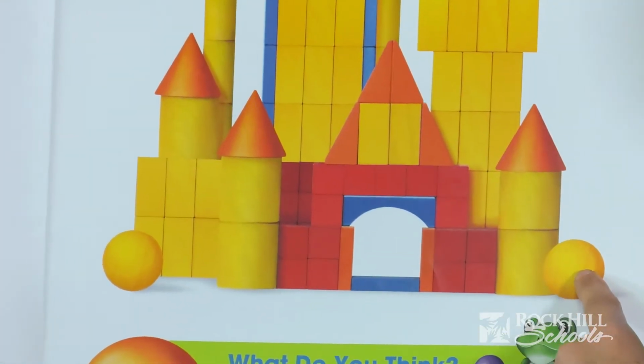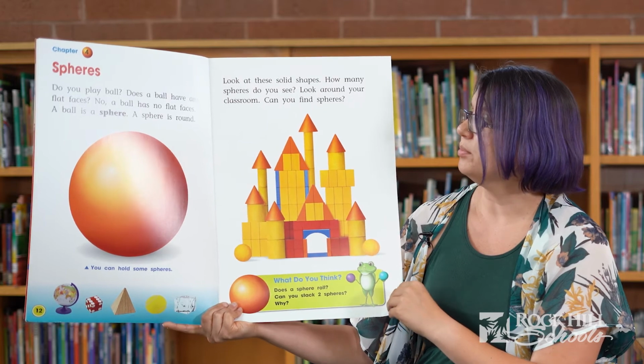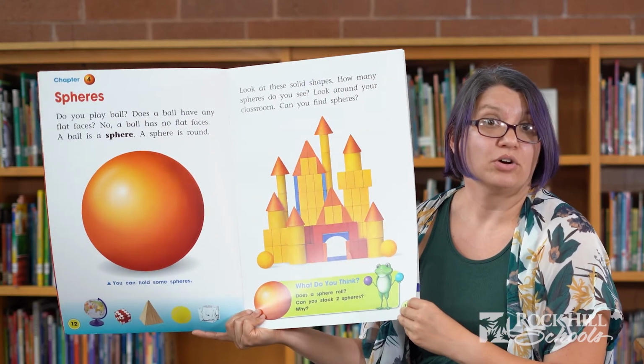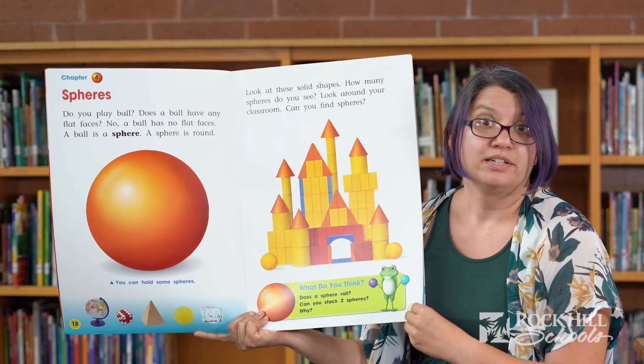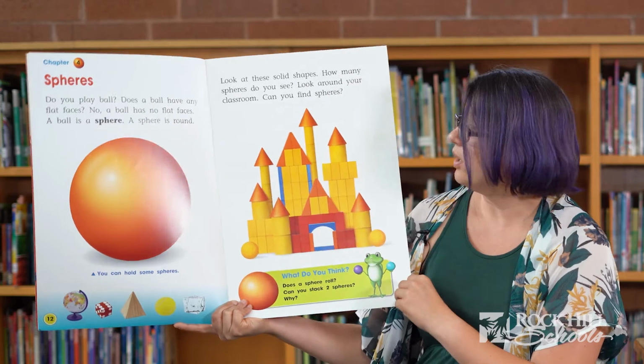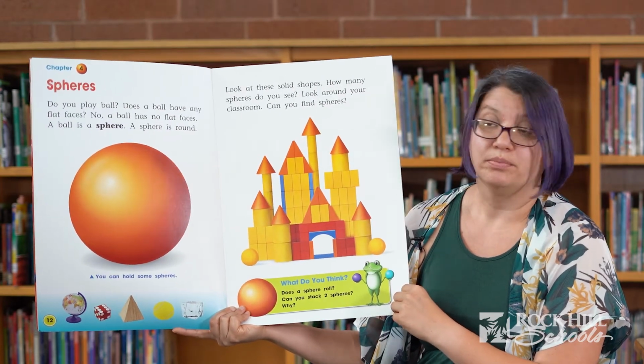That's pretty cool. It says, look around your room. Can you find any spheres? I don't know if you have any spheres at home. Maybe you have some balls. Maybe you have other toys that are round. You'll have to look around and see what you have at home.